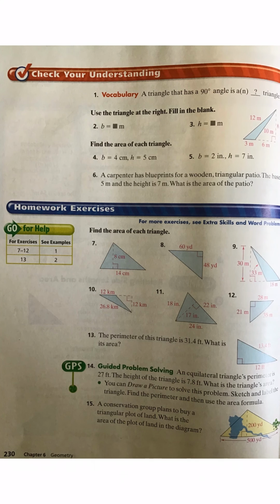Looking at the check your understanding, a triangle that has a 90-degree angle, what is this triangle called? It has a 90-degree angle. It is called a right triangle. Use the triangle at the right and fill in the blanks.